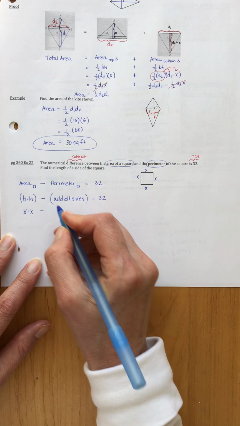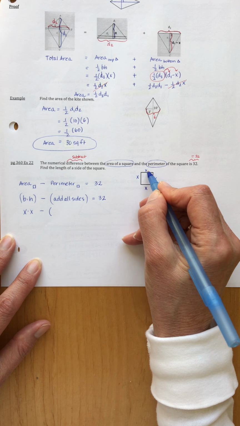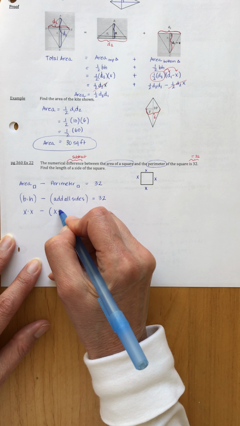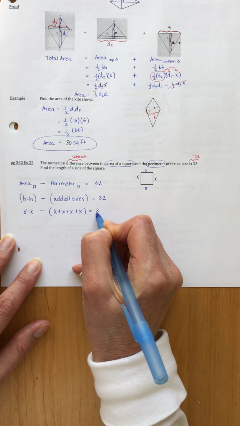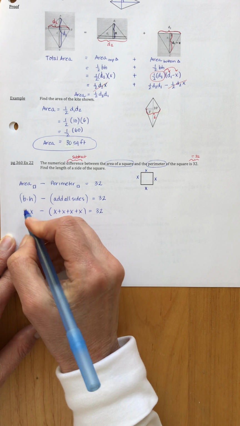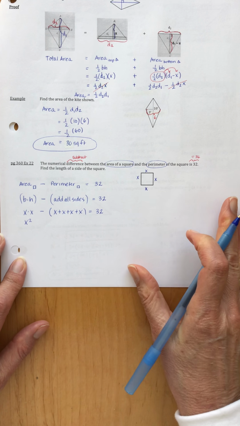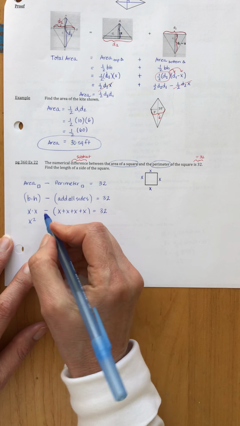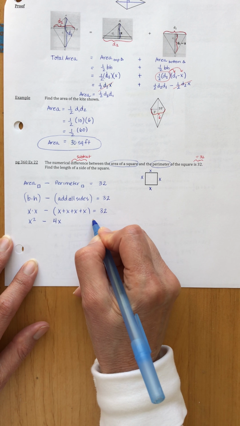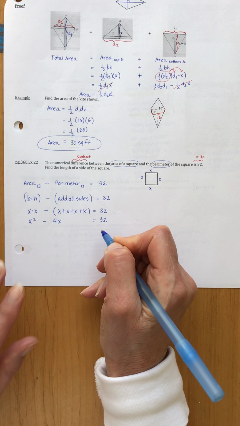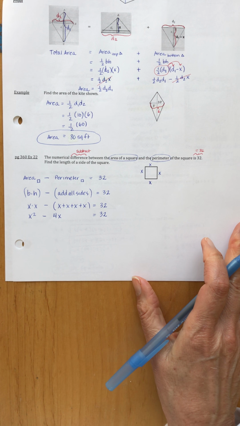Minus, add all the sides. Well, that's going to be x plus x plus x plus x, 4 times. Okay, x times x is x squared. All right, minus all those added up together is 4x. That equals 32.